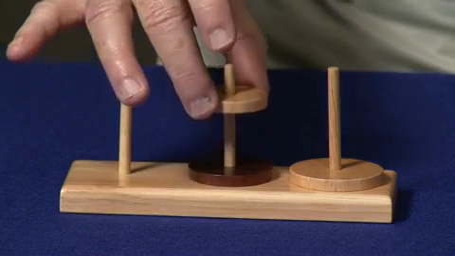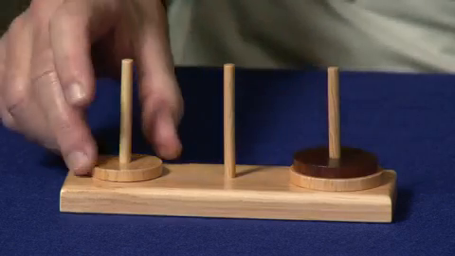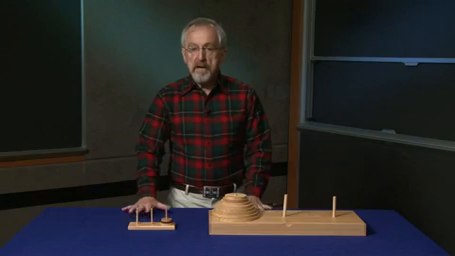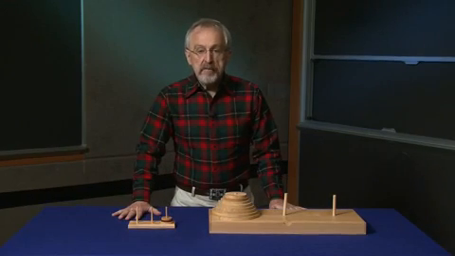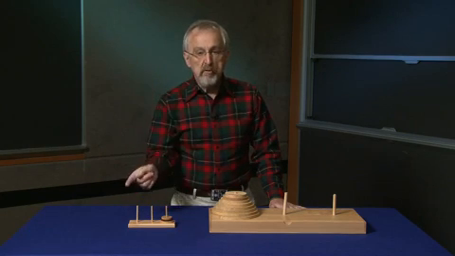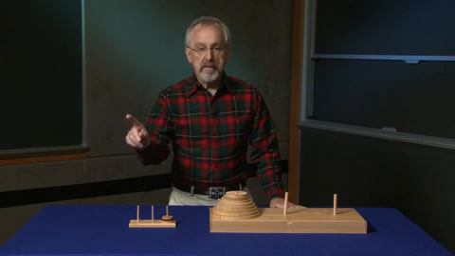Now, we take the smallest one, we put it on its parking space over here. We take the medium, put it over here. Take the smallest one over here, 3 more moves. 3 plus 1 plus 3 is 7. So now you see what we've done in solving the n equals 3 problem. We solved the n equals 2 problem first. Then we moved the large disk to its final destination, moved it once. Then we solved the n equals 2 problem again.